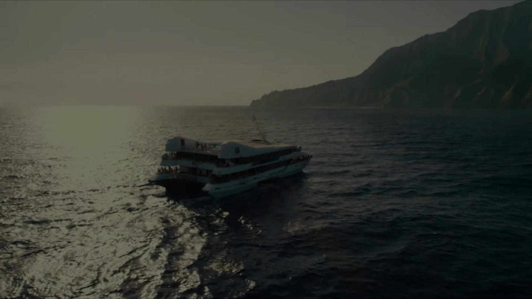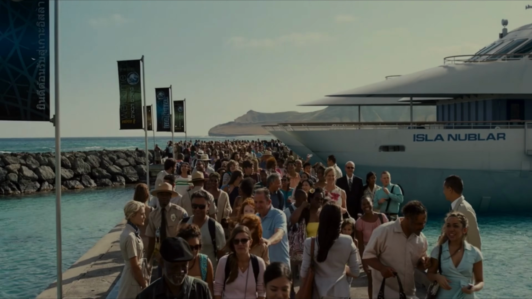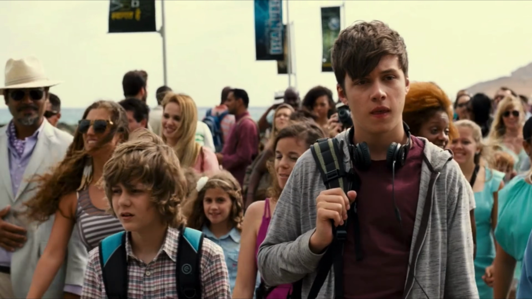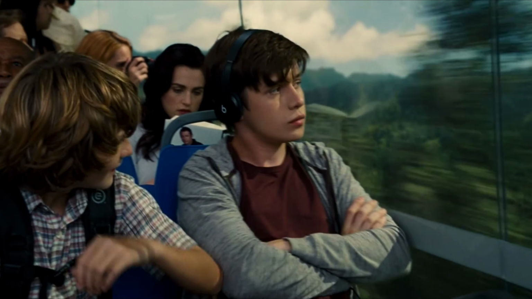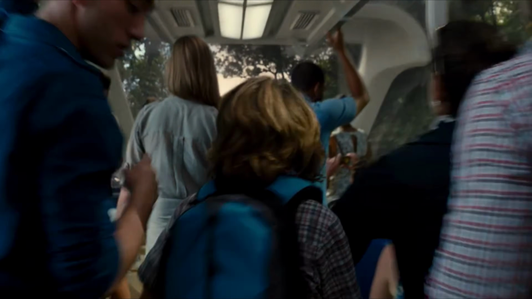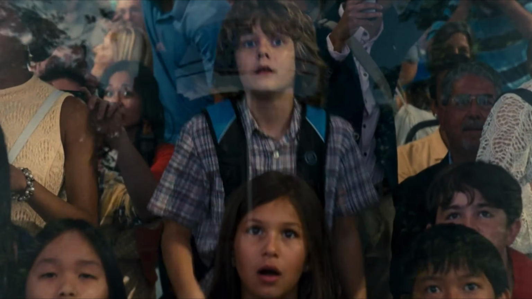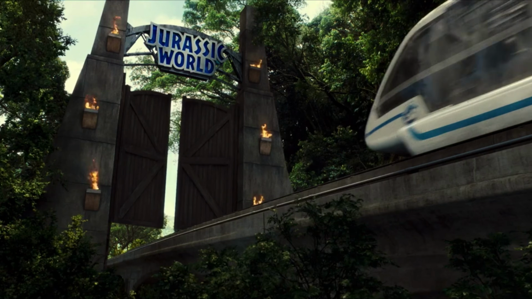Right at the beginning of the 2015 reboot of the Jurassic Park franchise, Jurassic World, we see Zach and Gray Mitchell making their way towards the new park that's been built on Isla Nublar. And accompanying their journey, we hear John Williams' theme from Jurassic Park, copied verbatim from the 1993 film.